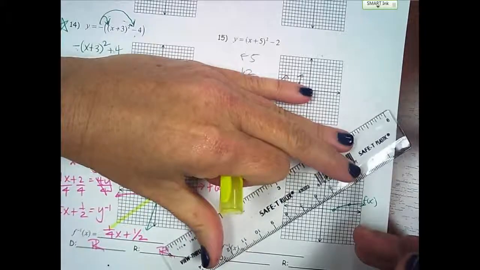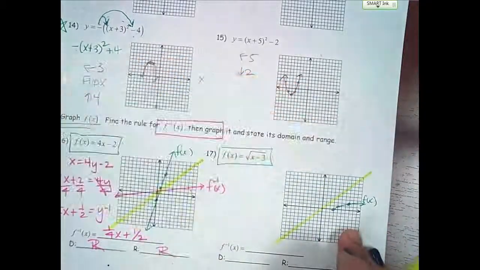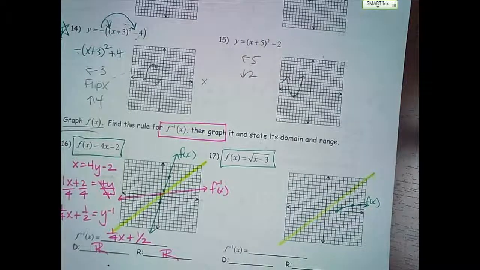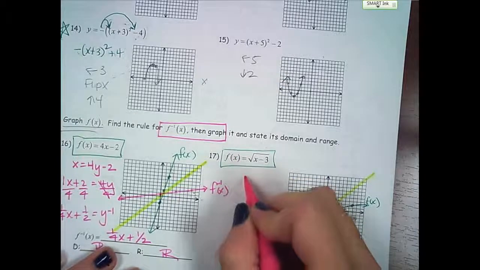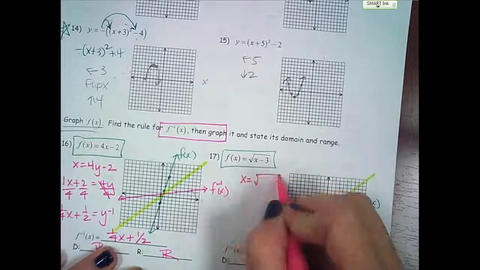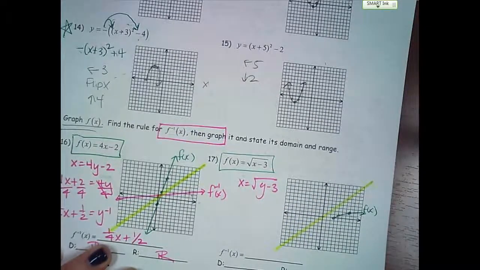Then we're going to find its inverse, which is what the negative 1 means. Okay, we're going to find the inverse and graph it. So we're going to change the f of x to x, instead of y, and change the x to y. Remember, you switch x and y. Now you're going to solve.